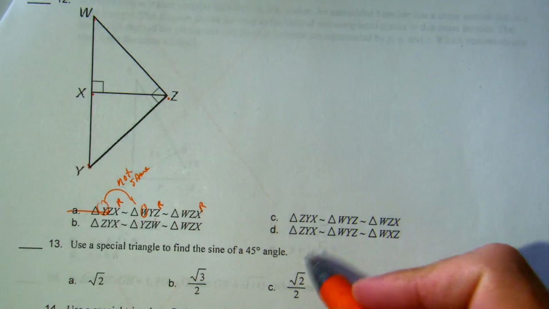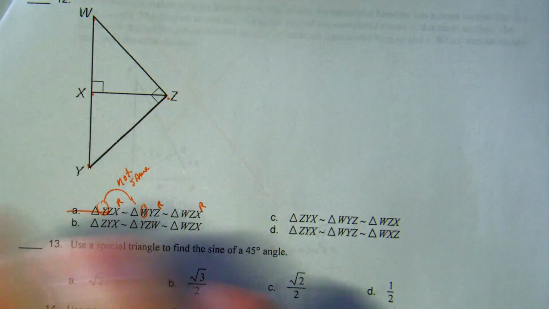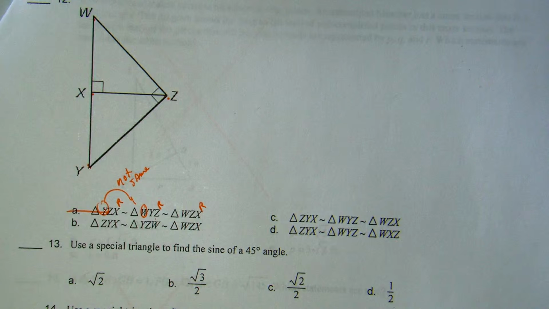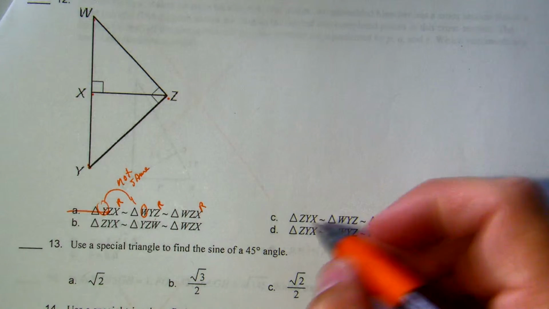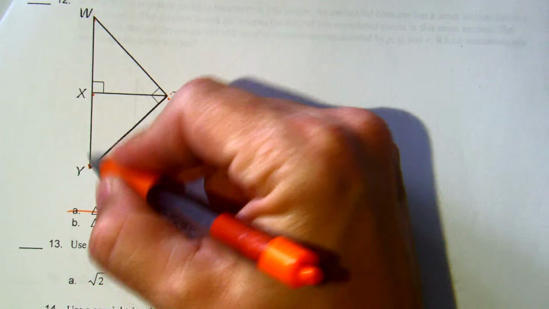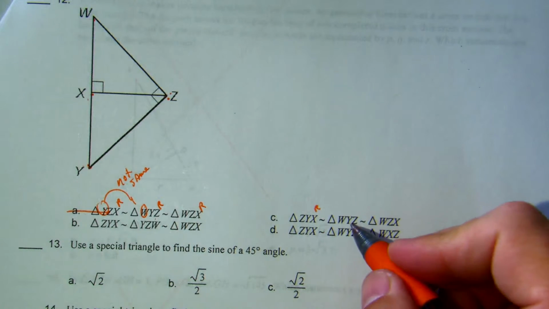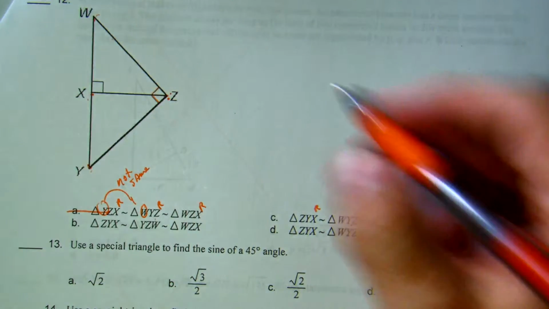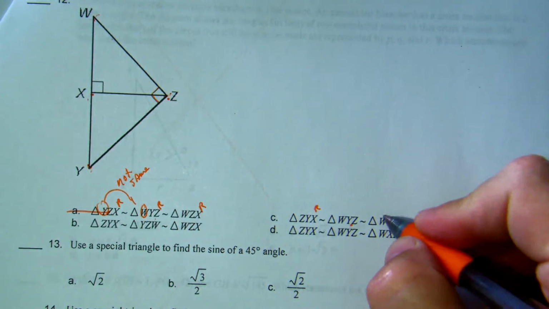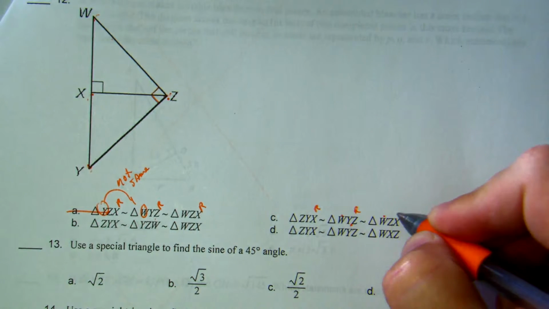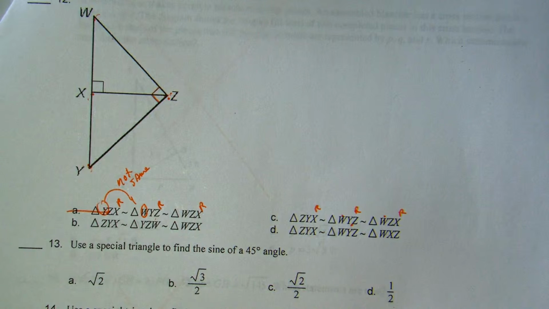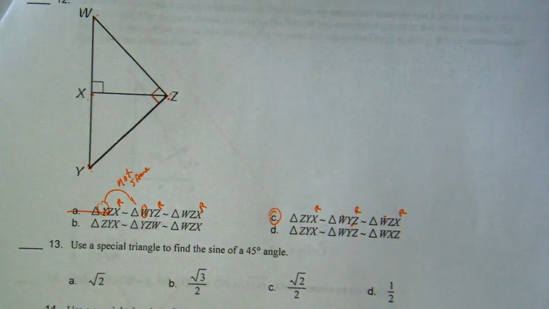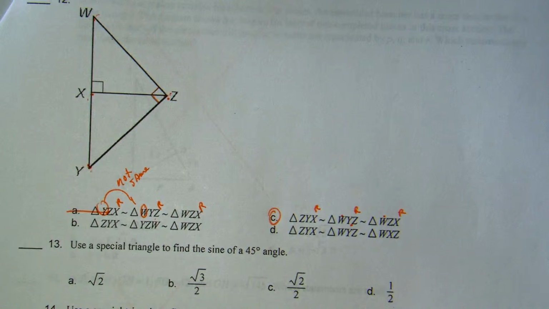These here, if you go through these, they're mixed up. The order's wrong. They put the right angle in the middle. They put the right angle at the end. But if you look at C, C should be your answer on this one because they put Z, Y, X. There's our right angle at the end. W, Y, Z. Right angle at the end in this large triangle. And W, Z, X. They start with W, and they keep the right angle last in every naming of the triangles. And so C would be your answer because it keeps everything in order.